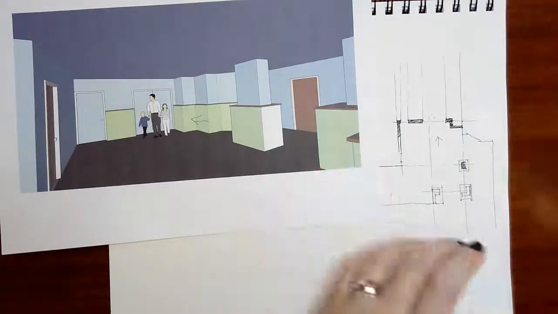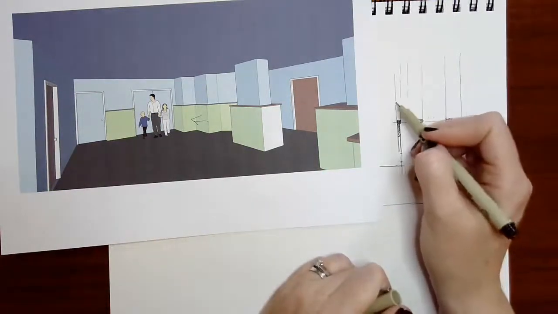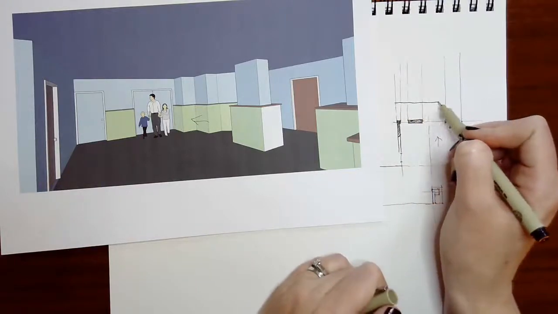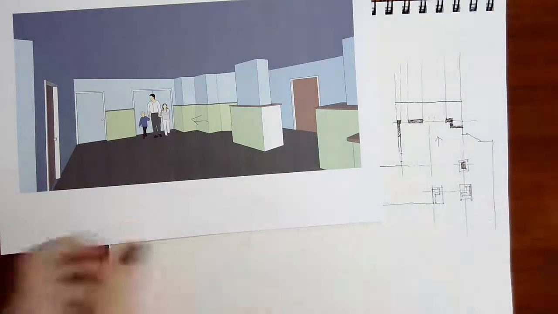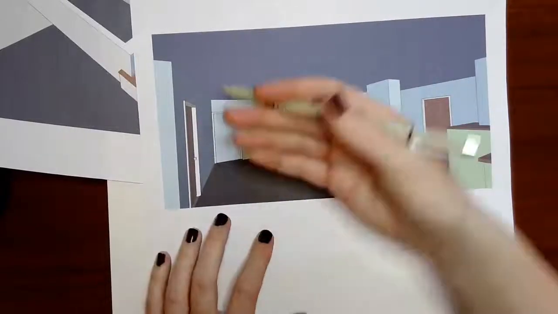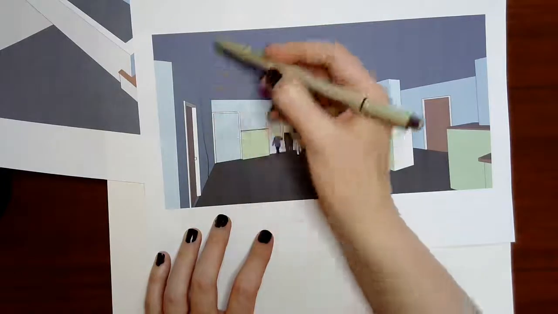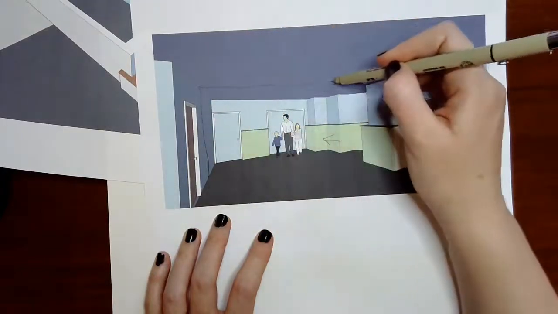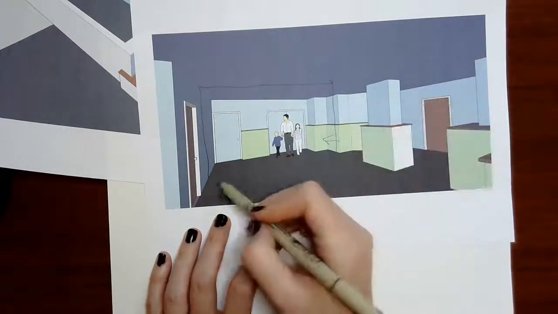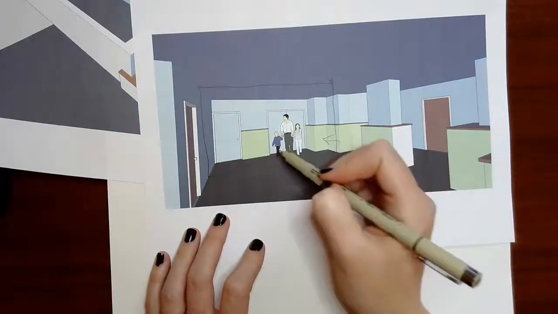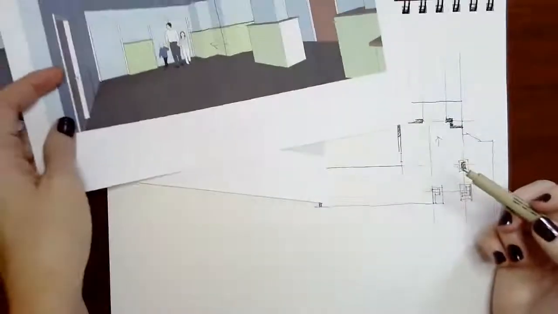And then you'll create a ground line. And again, think about you're cutting a vertical plane. It's going to cut through the wall, the ceiling, and down, okay, and the floor. And then you're looking towards the doors here.